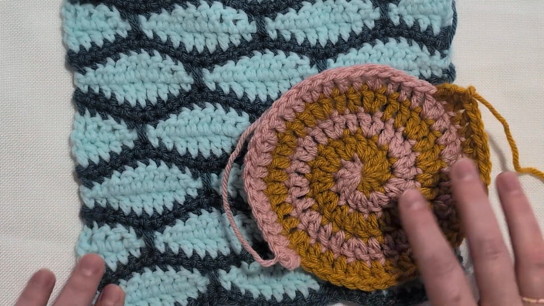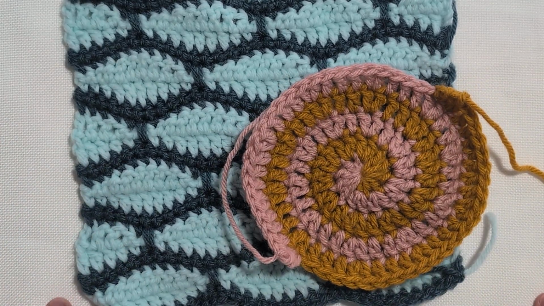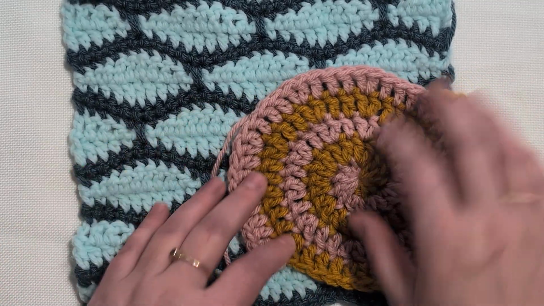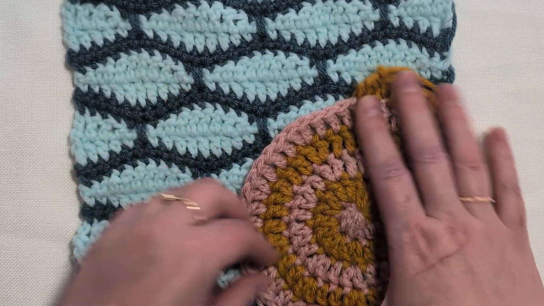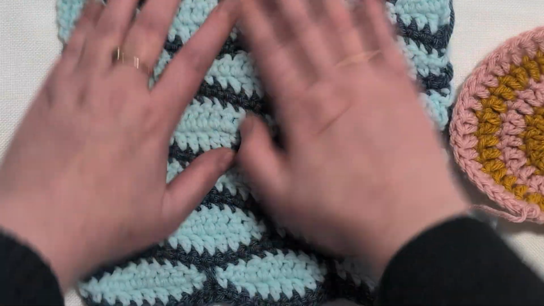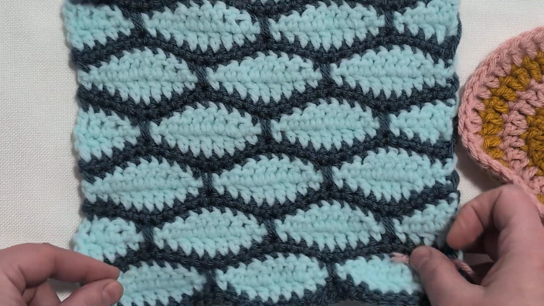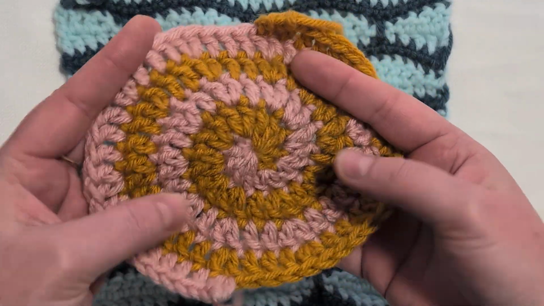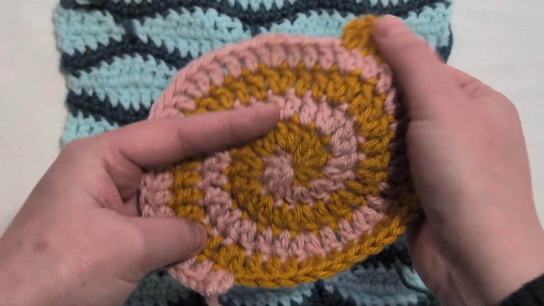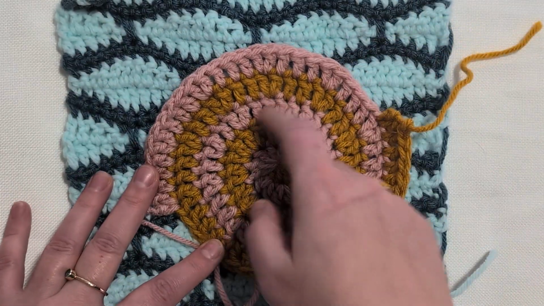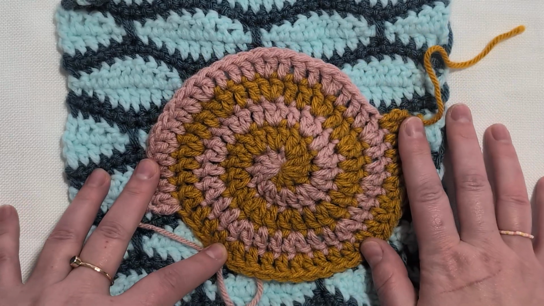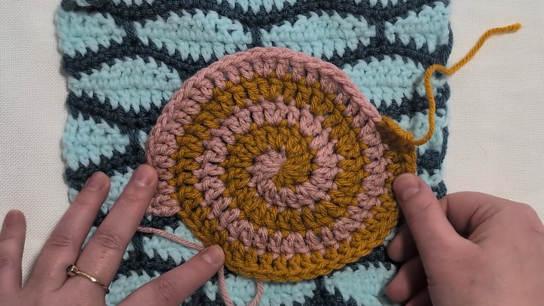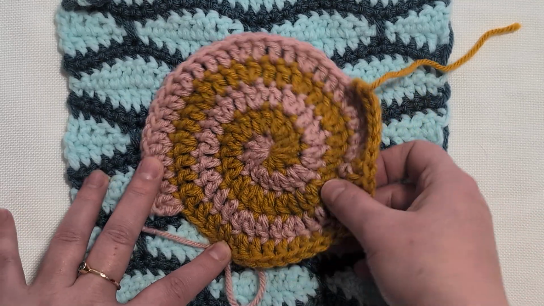Hey crafty people, in this video we're talking about abbreviation CC, which stands for contrasting color. So I've got two examples here. One worked in a round in a spiral and another is flat. So here I've got mustard yellow and this dusty rose pink that I worked in a spiral shape. So one could be a main color and the other would be indicated in a pattern as contrasting color.